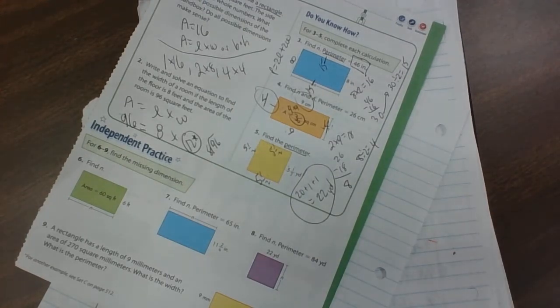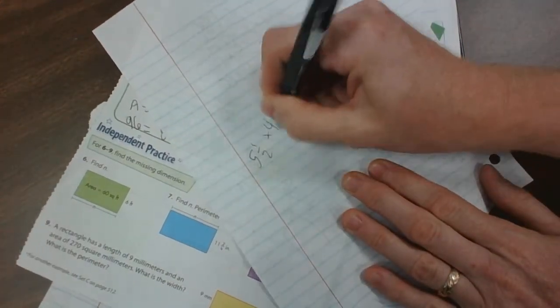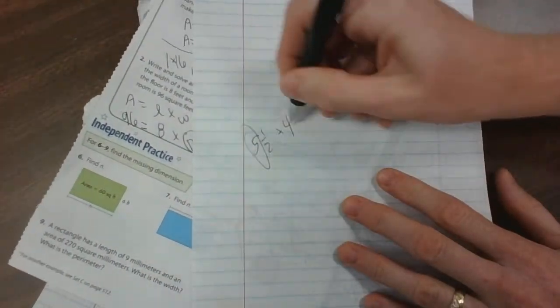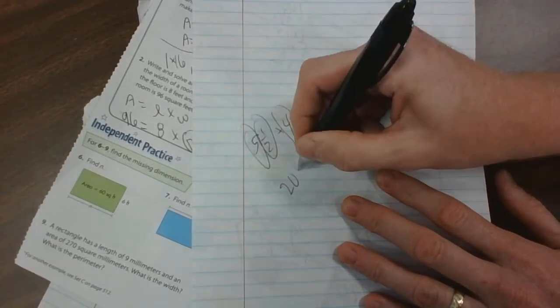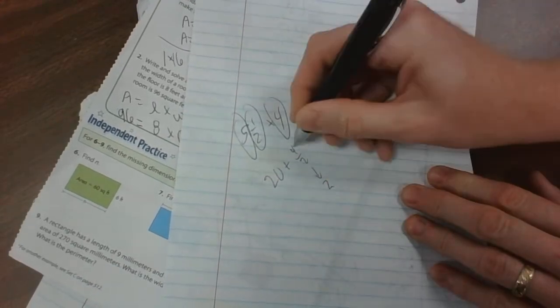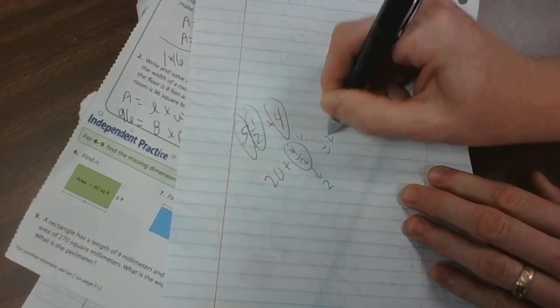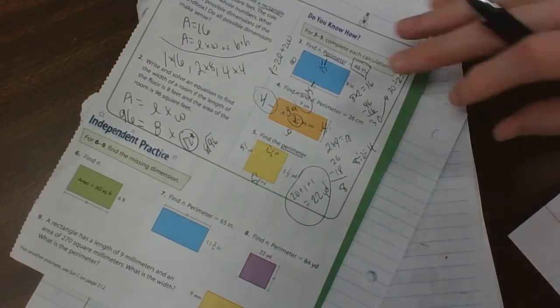Now, if you did 5.5 times 4, go back to this. 5 times 4, 20. 1.5 times 4, 4 halves. What do 4 halves equal? Because that's division. We still get 22. You see it? All right.